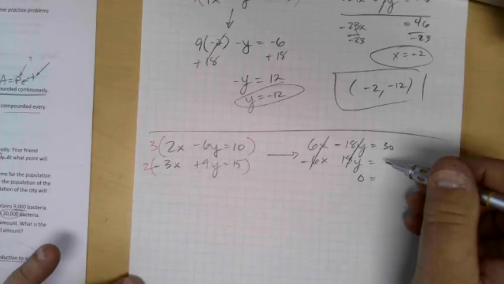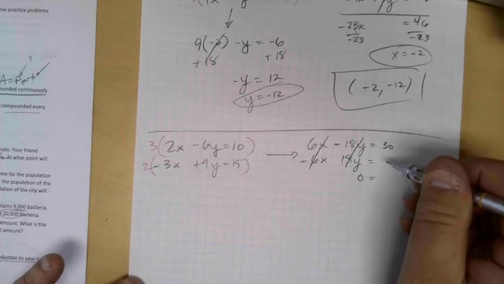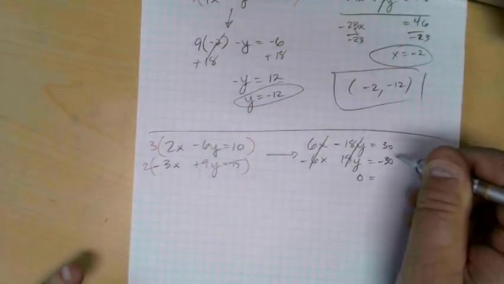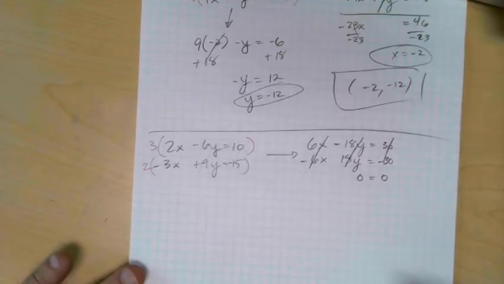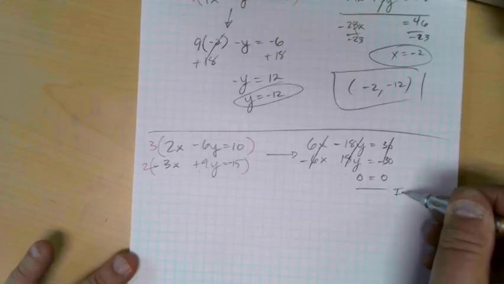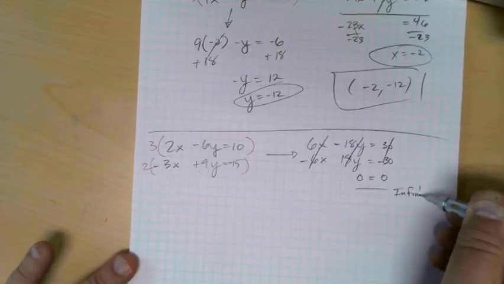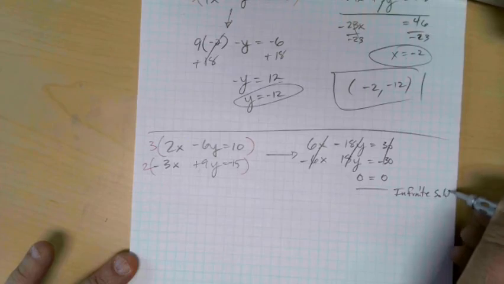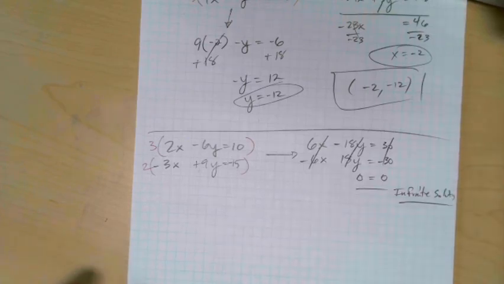That's 30. Oh, this was a negative 15. See it? Negative 15 right there. That makes negative 30. 0 equals 0. That's true. So this has infinite solutions. Okay?